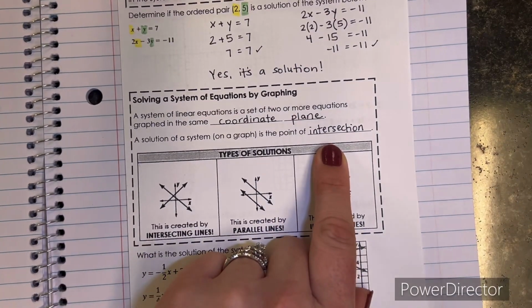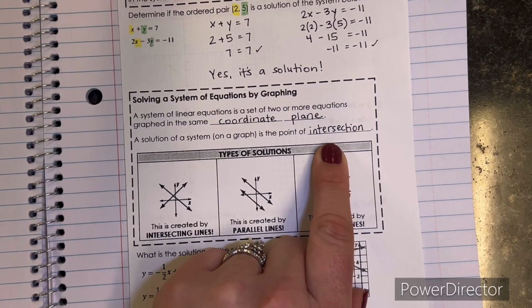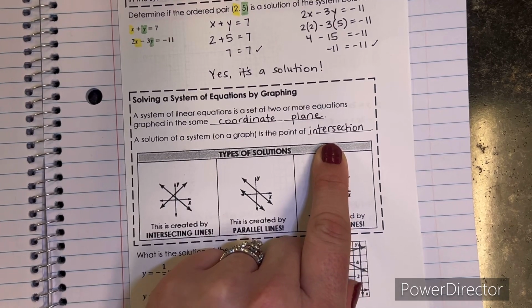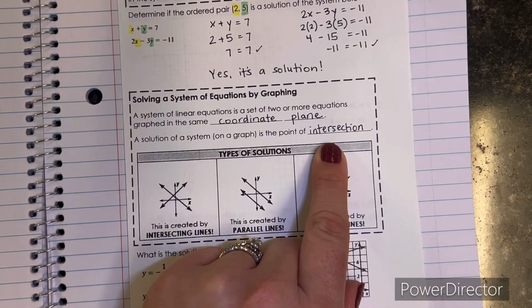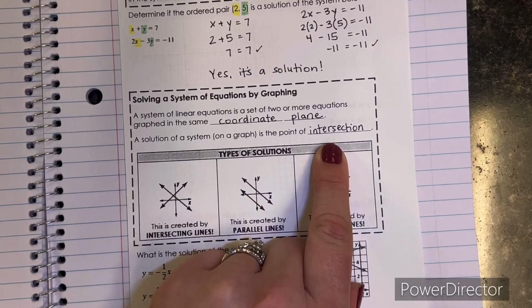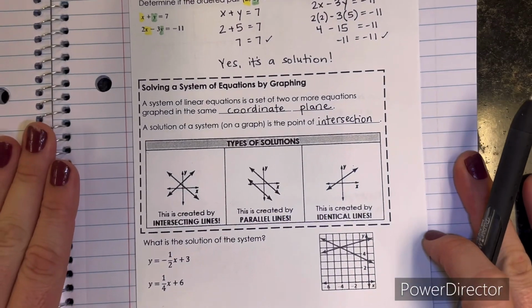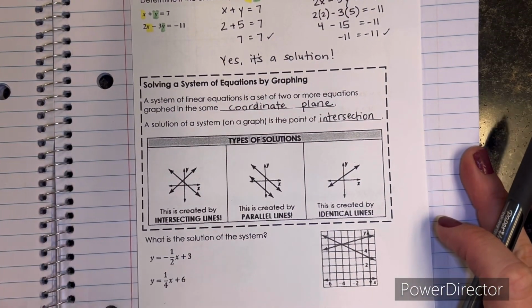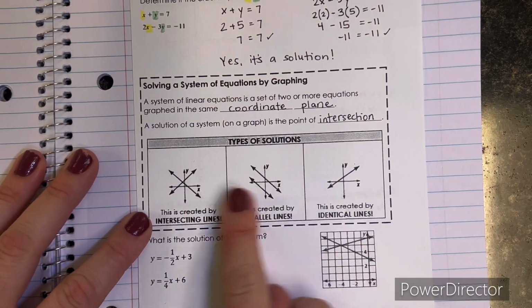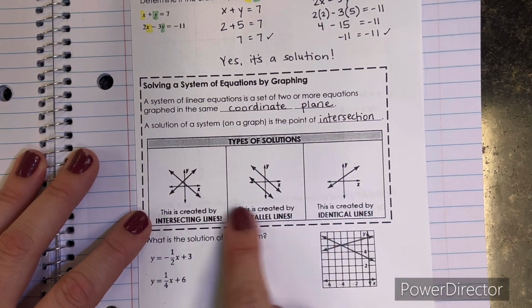Now, this word right here, this intersection word, that's the mathematically correct word, but a lot of kids say this is where they cross each other, this is where the 2 lines touch, where they go through each other. All of those words mean the same thing. So we're going to graph 2 lines, and we're going to look to see where they cross each other, or their intersection. So, when you actually graph 2 lines on a coordinate plane, you end up with one of 3 scenarios. So here are your scenarios.